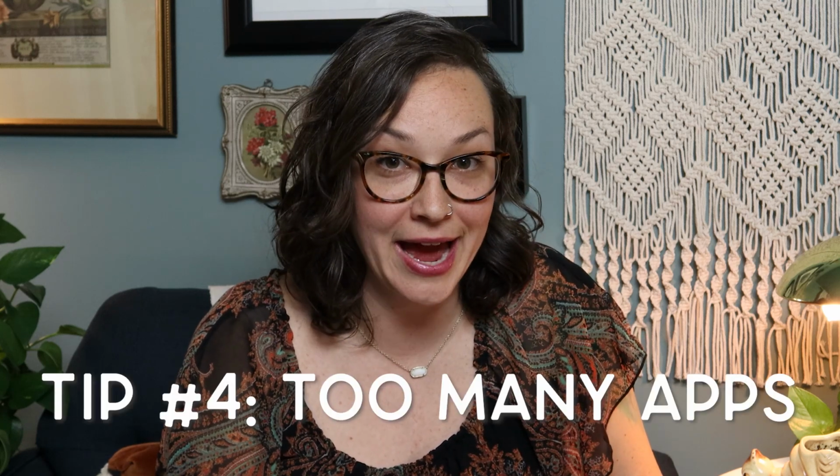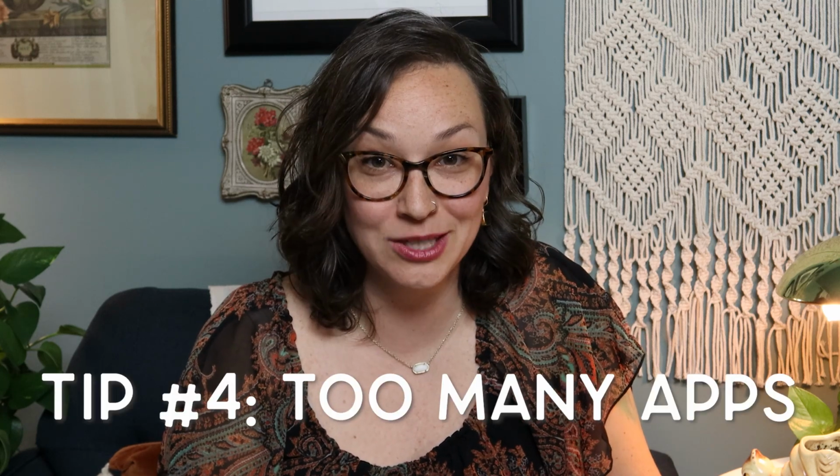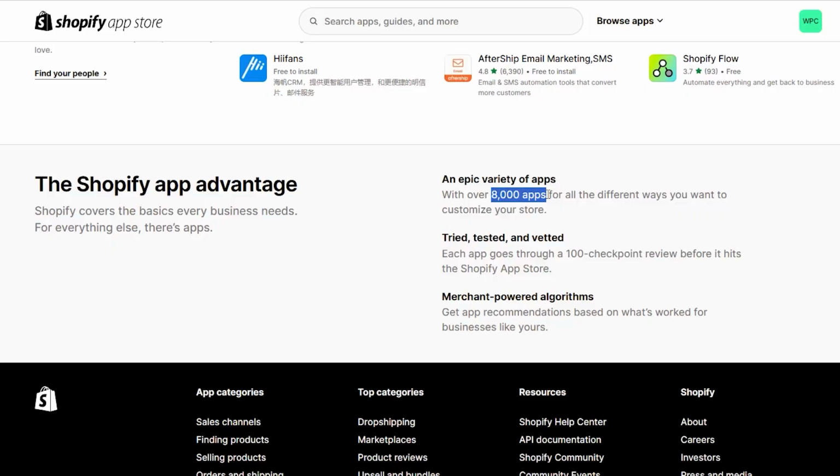The fourth way that I see people spending way too much money and time on their Shopify store that doesn't lead to extra sales is having too many unnecessary apps. There are so many apps in the Shopify app store now. I think the last I checked, there were over 8,000. I get it, it's exciting, and there are so many different options that you can do. However, apps can add some additional code to your store that can slow things down, and it's additional monthly expenses as well.